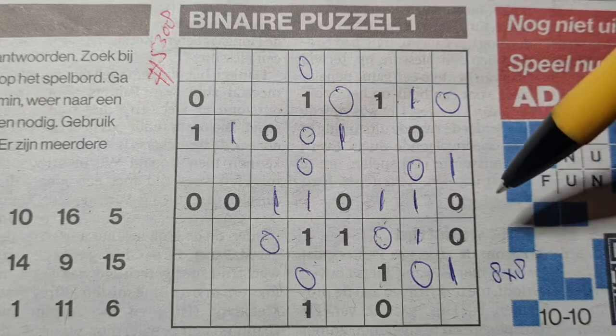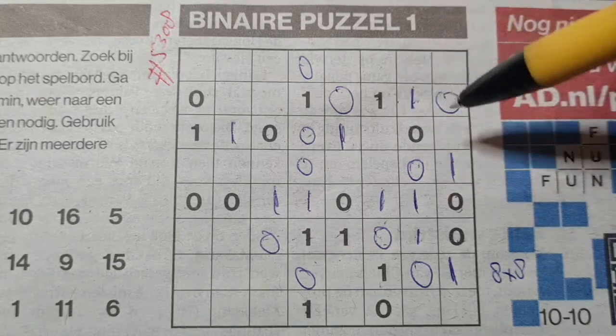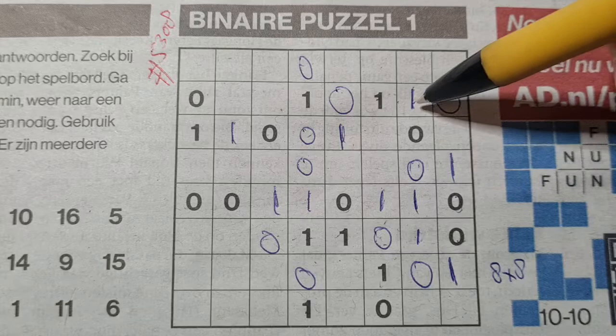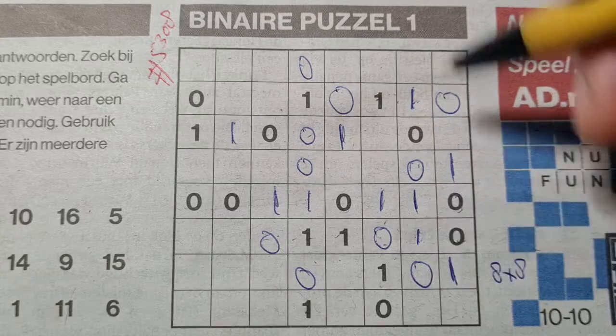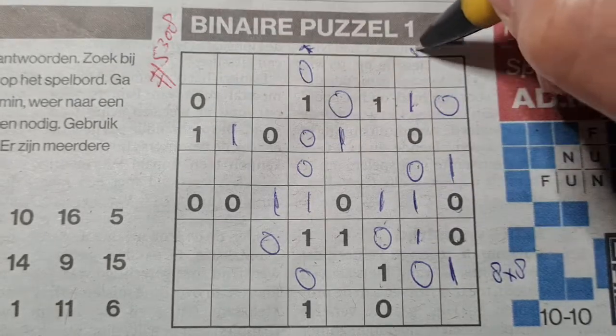Well. What's happening? Do you need to compare? Yeah, I need to compare now. For this column and that column.